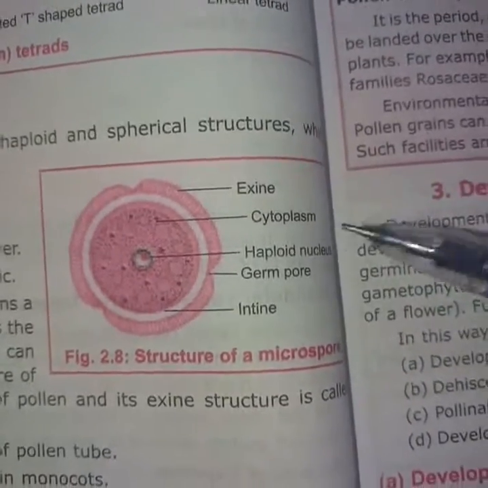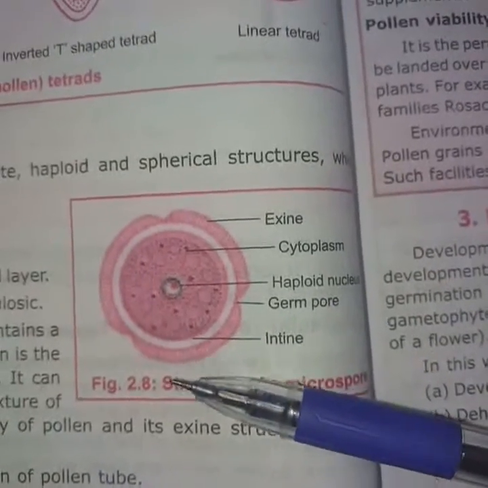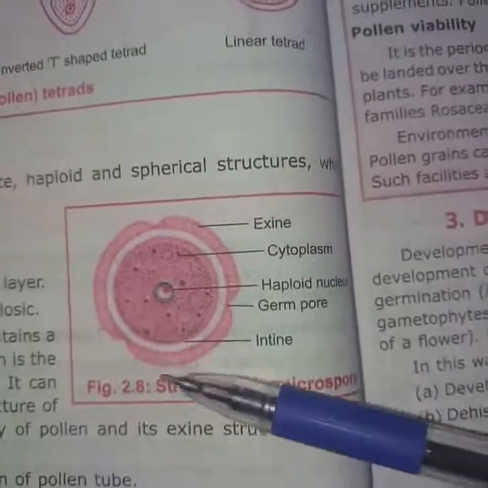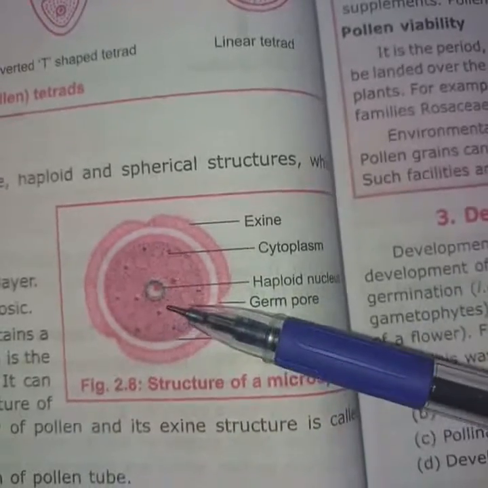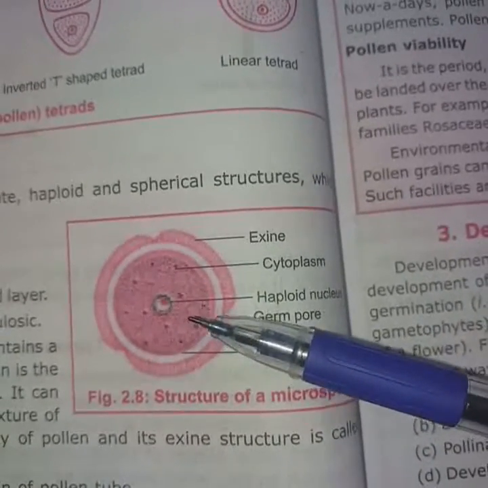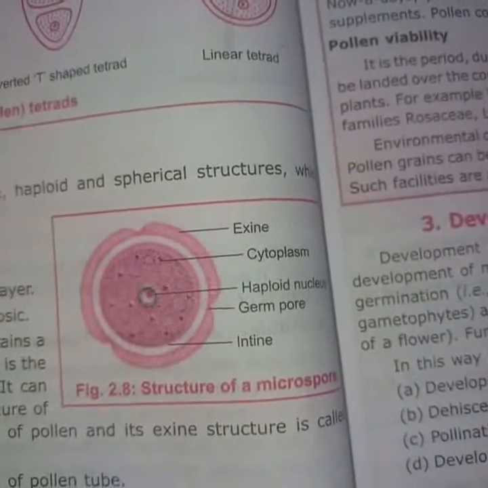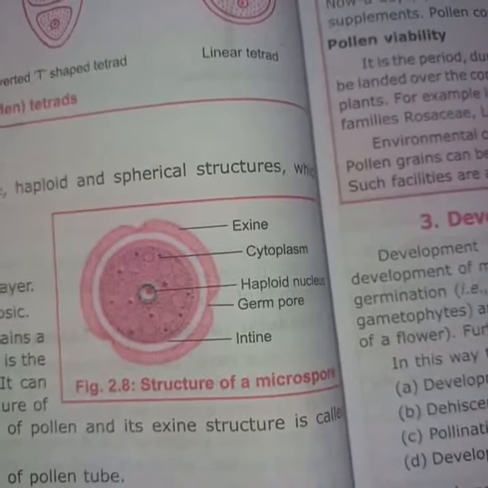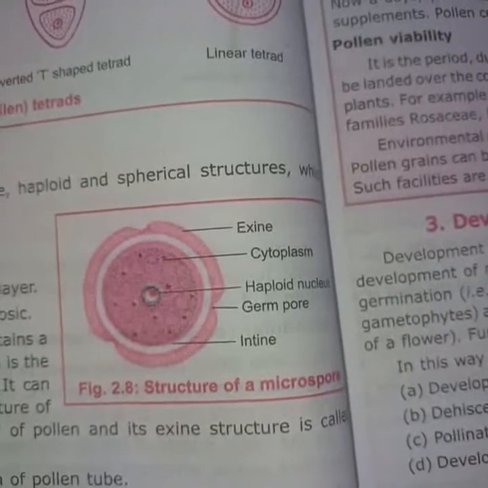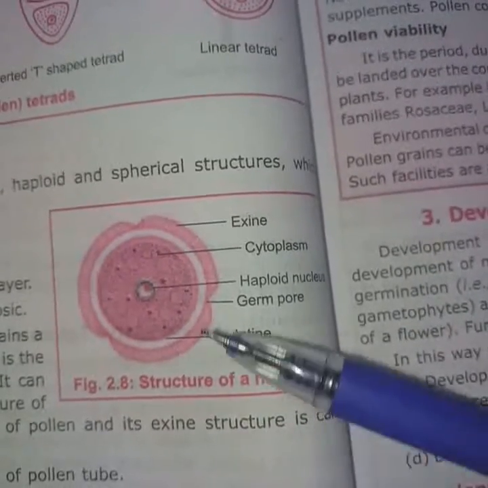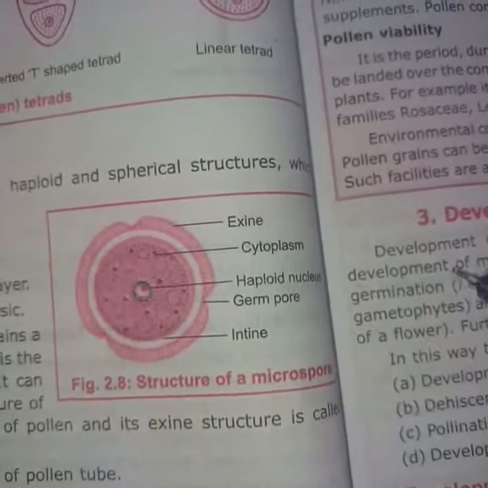Here we show the structure of one microspore or pollen grain. It is a unicellular, uninucleate cell, meaning a single nucleus is present. Haploid means a single n. It has a spherical structure and gives rise to one male gametophyte. One microspore represents one male gametophyte.